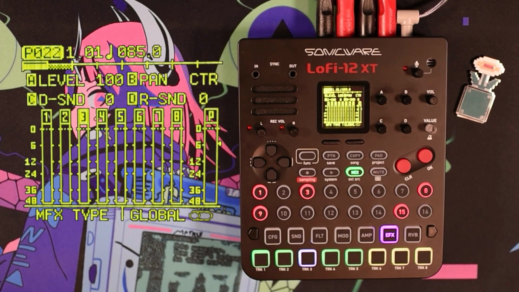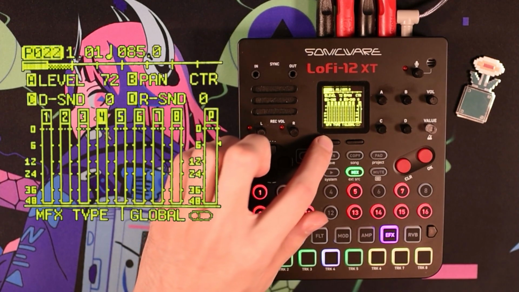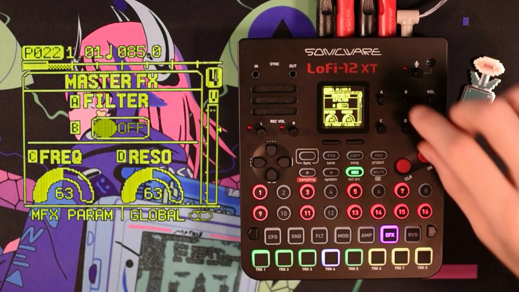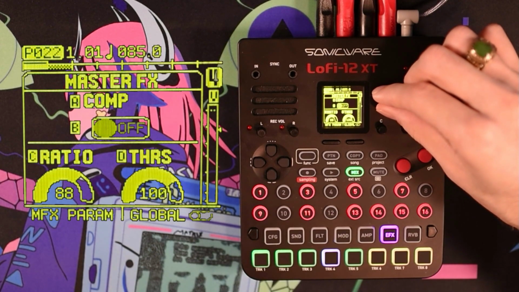The left auxiliary button opens the Master Effects page. From here you can select one of two effects to apply to the entire mix. The A knob lets you select the effect type, and the B knob lets you enable the effect.